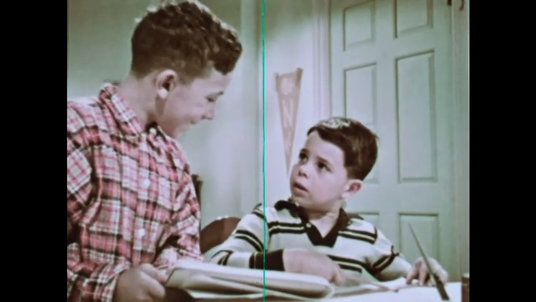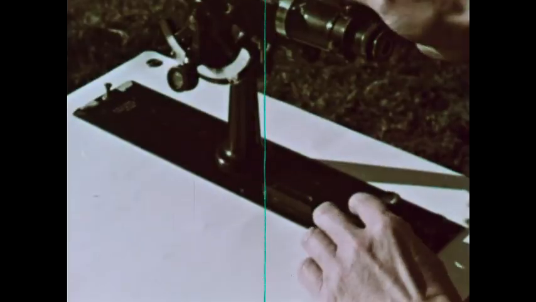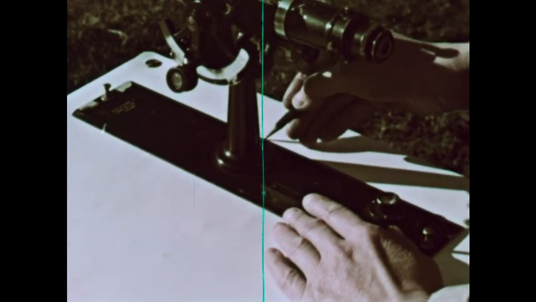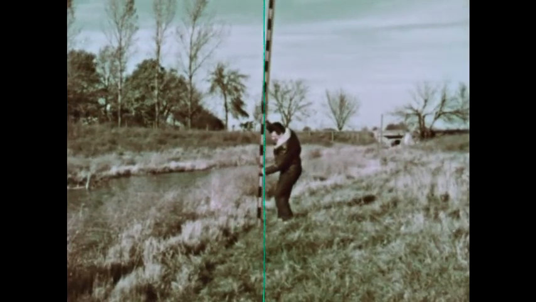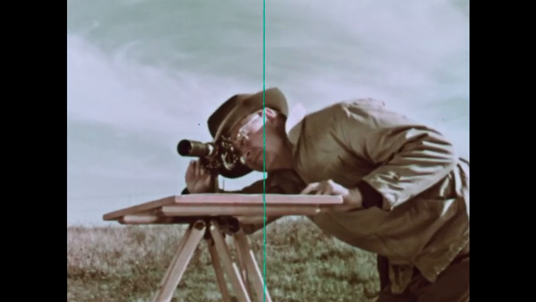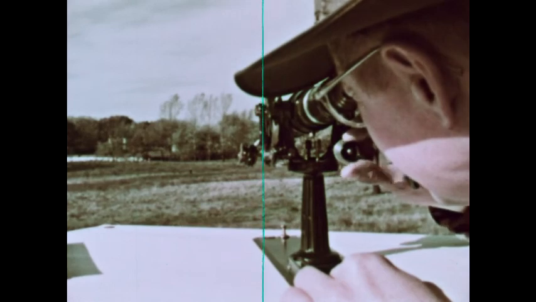Larger maps are made in much the same way. Surveyors and map makers can make maps right out in the countryside. They use instruments that give them exact measurements to scale. With these instruments, they can determine the exact location of every feature of the landscape.